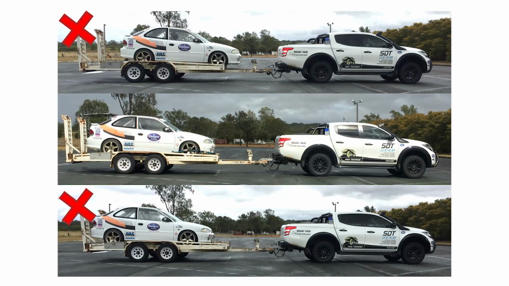In this image, you can see the difference between having the load too far forward at the top and too far to the rear in the bottom image. The photo in the middle shows the load is positioned just right.